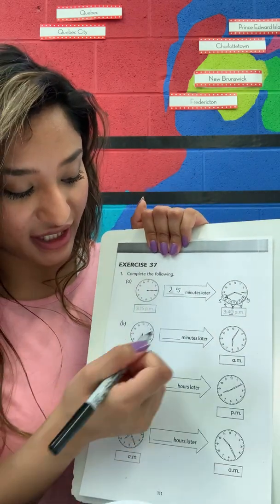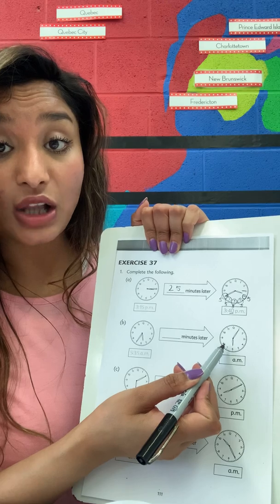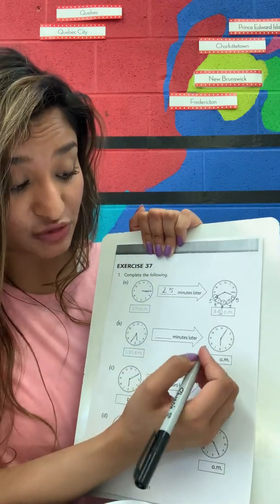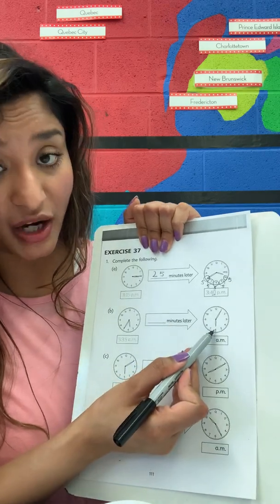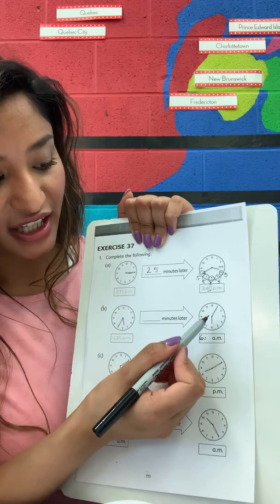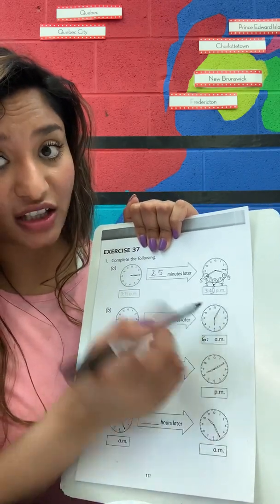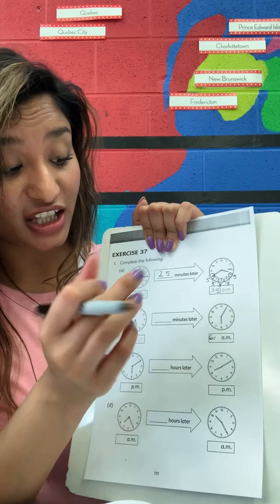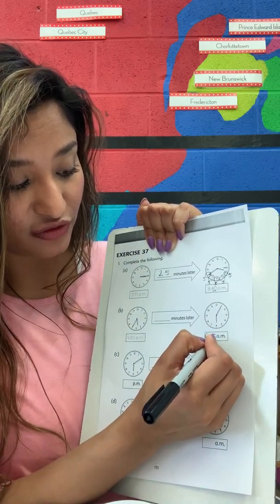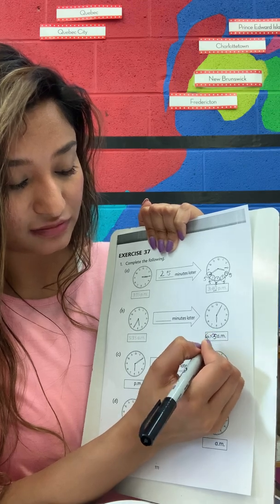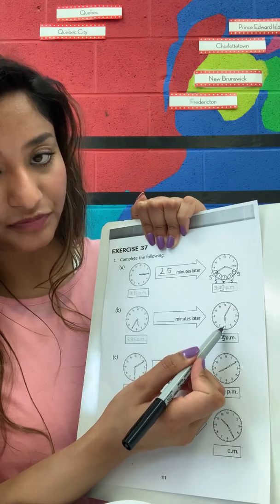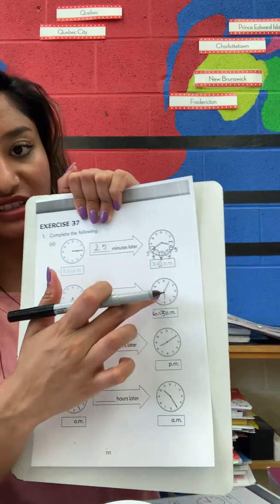So let's go ahead, and now they're asking, now my clock has moved to 6:05 a.m. So let's go ahead and write, because my hour hand is at 6 and my minute hand is at 1. 5 times 1 gives me 5. So I'm gonna write 0, 5, right?